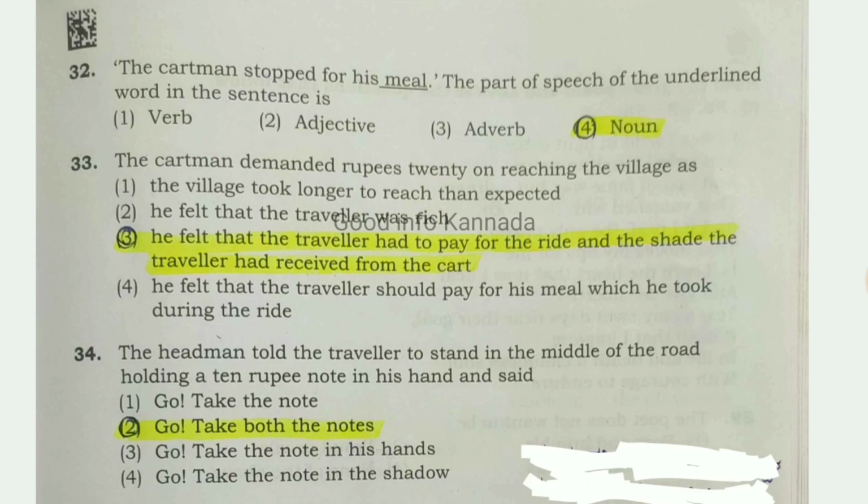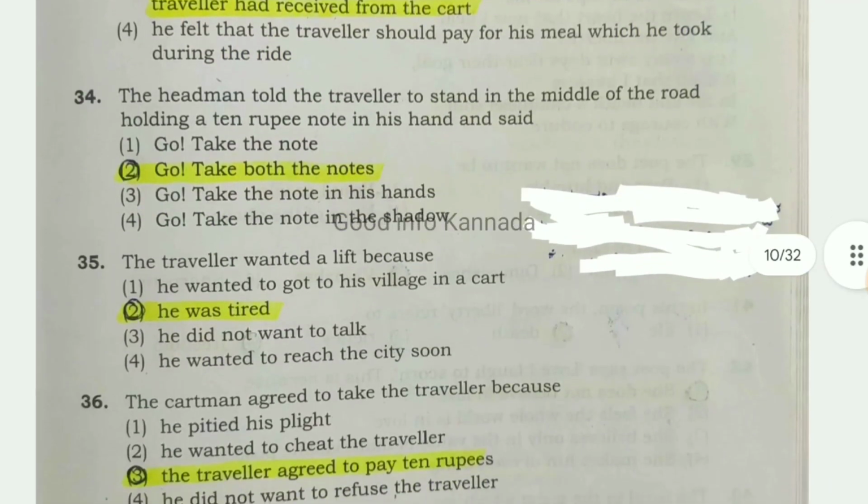The cartman demanded rupees 20 on reaching the village as he felt that the traveler had to pay for the ride and the shade the traveler had received from the cart. The headman told the traveler to stand in the middle of the road, holding a 10 rupee note in his hand and said, "Go, take both the notes."